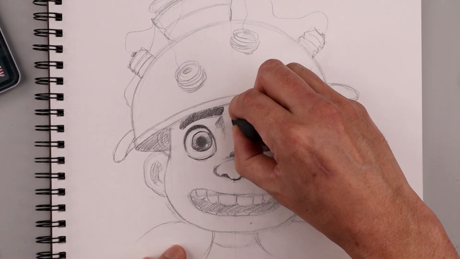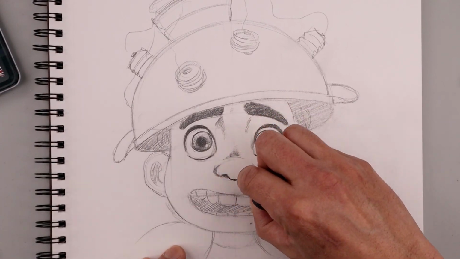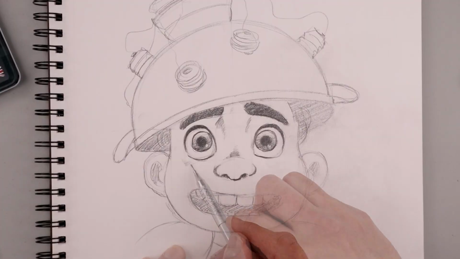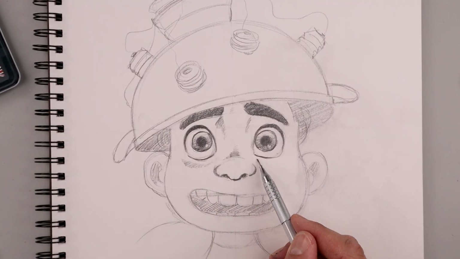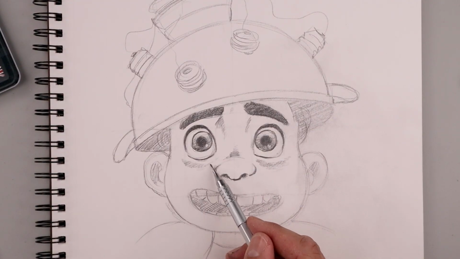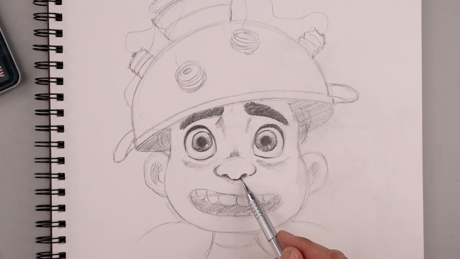Now before I go any further, I'm just going to go back and just lightly do another cleanup before I add some more shading. Just going to add a light shadow just underneath the eyes. I want this to be soft, so I'm just going to soften out the edges and then fade that down. Also adding a little bit of a shadow just underneath the nose.